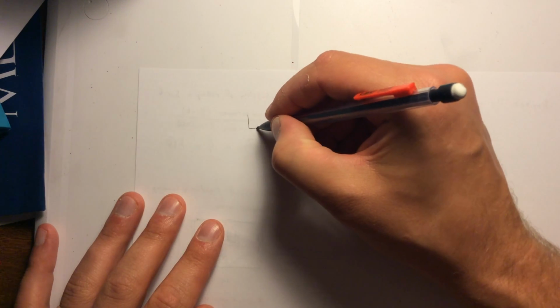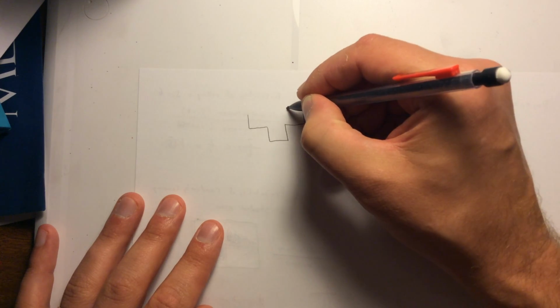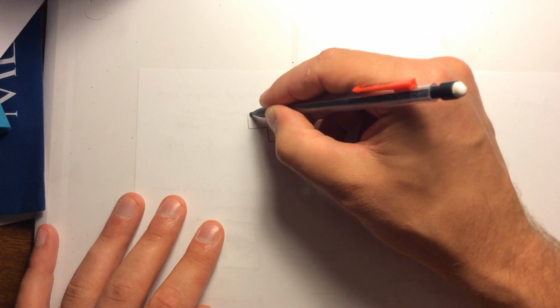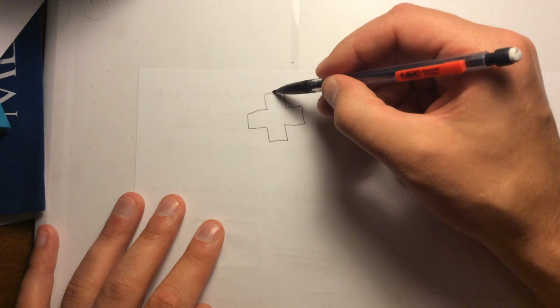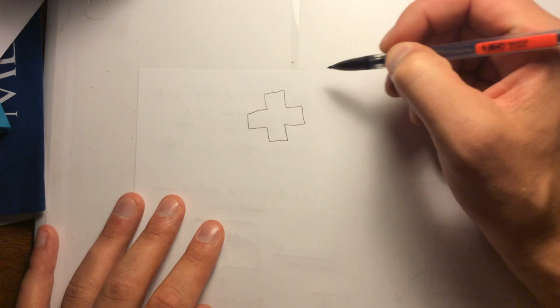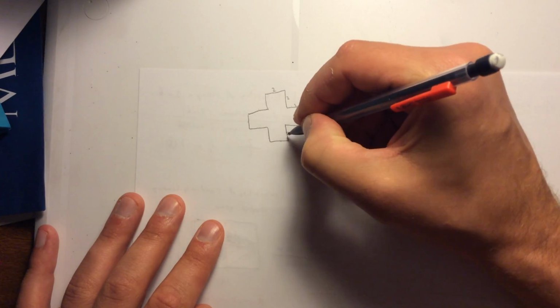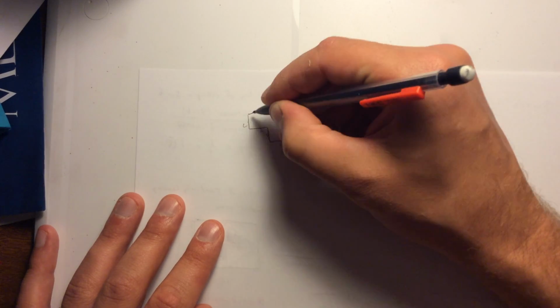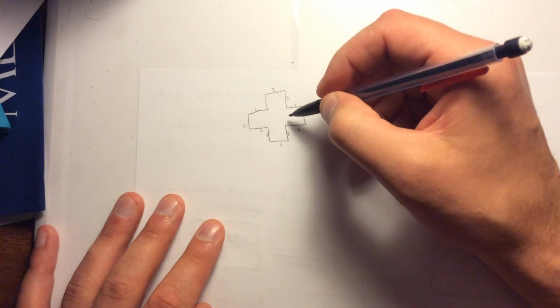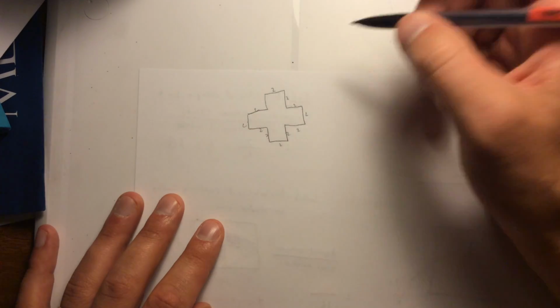Maybe I'm going to do, so let's see here. 1, 2, 3, 4, 5, 6, 7, 8, 9, 10, 11, 12. Maybe I make all of these 2 and then make something else on the inside. That could work.